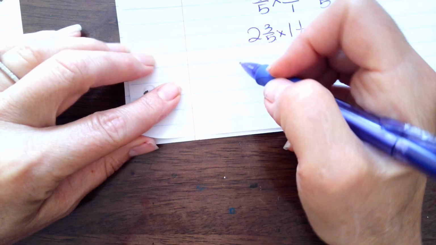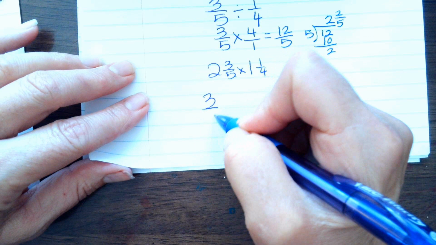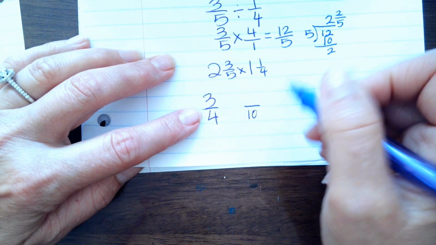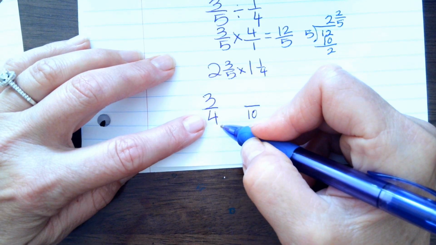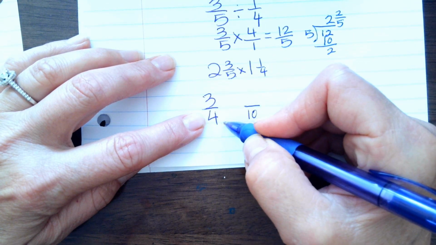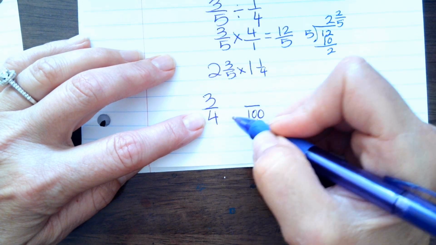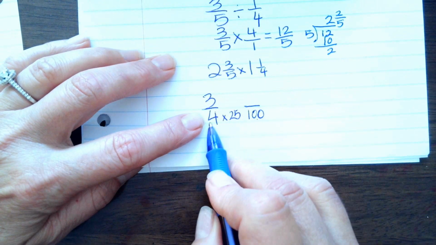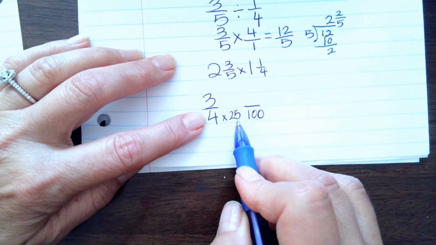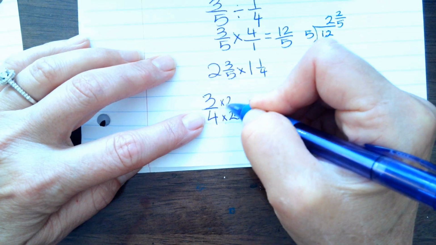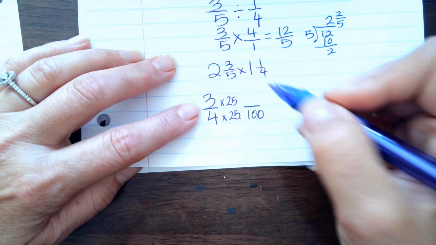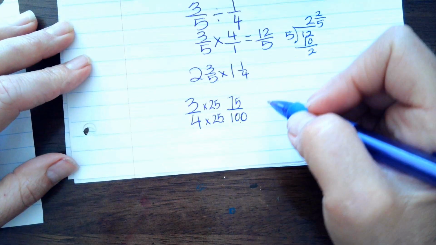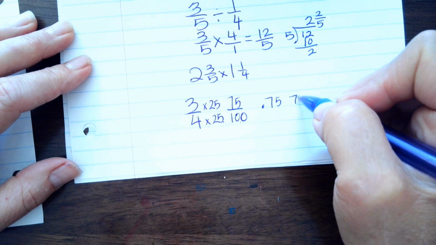To change a fraction to a decimal, like this, you can either turn the denominator into a 10 or a 100. This cannot get turned into a 10 because 4 times nothing is 10, but 4 times something is 100. So what is it that you would change your 4 into? You'd have to multiply it by 25, and anything you do to the denominator, you do to the numerator. 25 times 3 is 75 over 100.